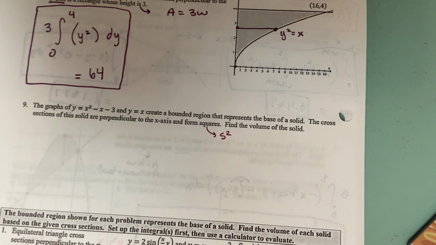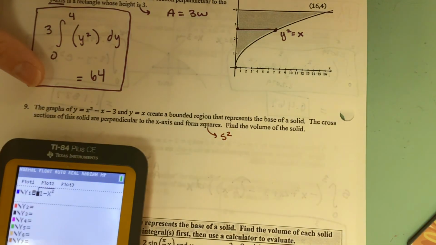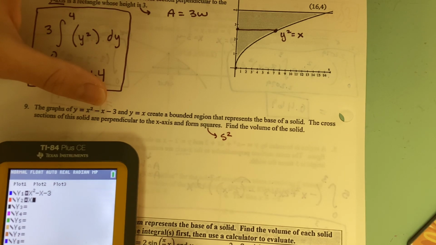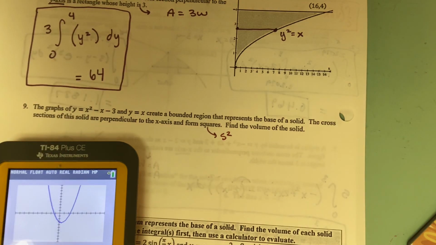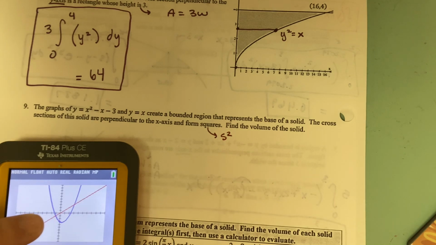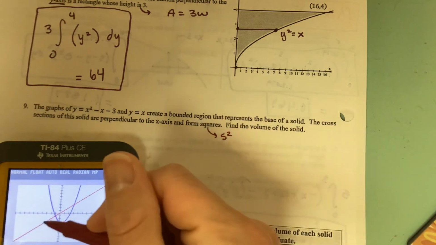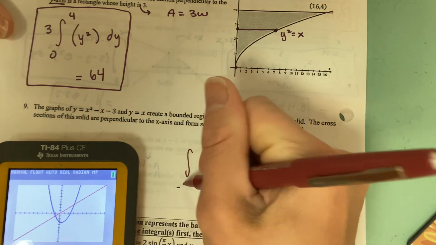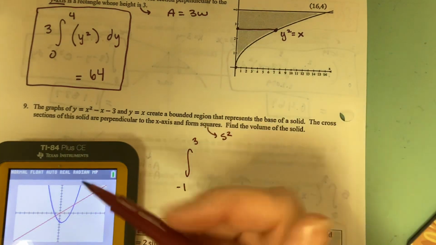All right, so we're going to need a calculator because it does not give me my graph. I'm going to type in x squared minus x minus 3 and x, and hit graph. Okay, so this is my area right here. You're going to do the intersection to find your bounds, which, spoiler alert, are going to be -1 and 3.